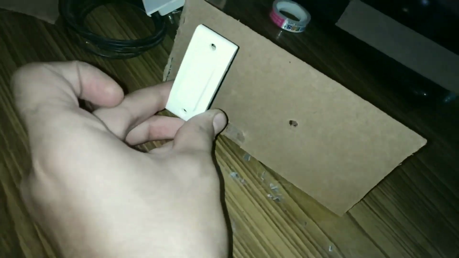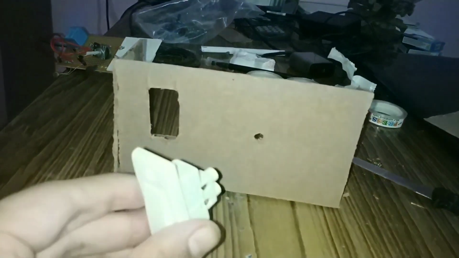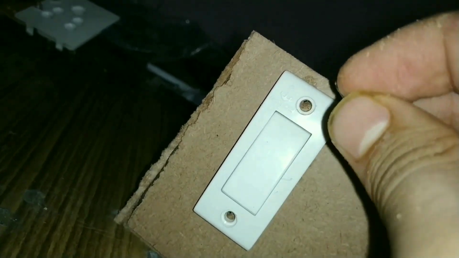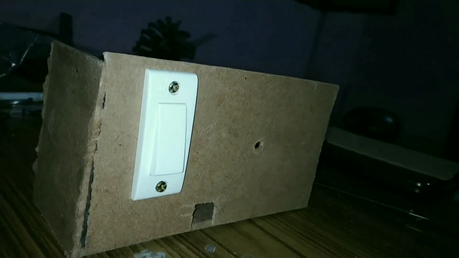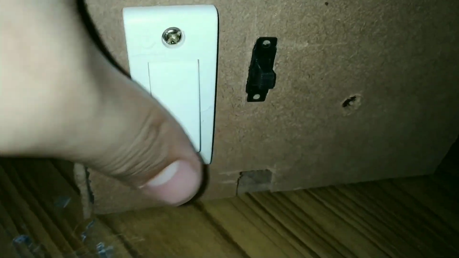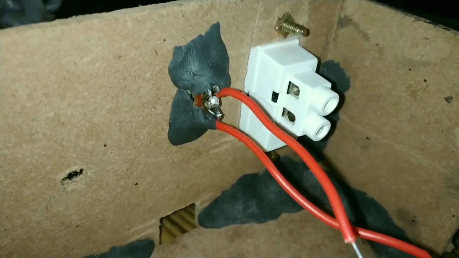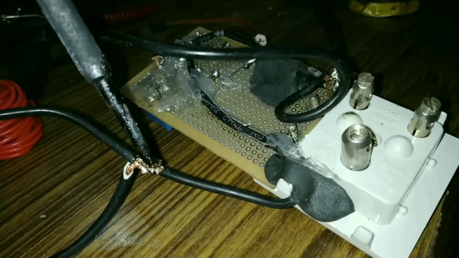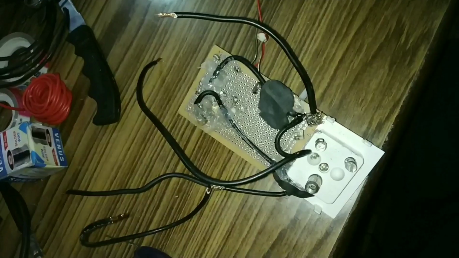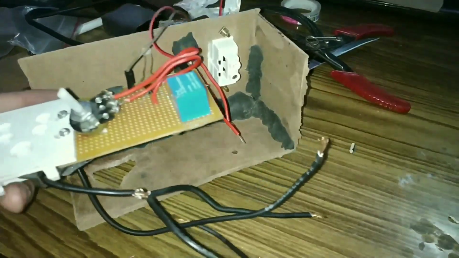Then I cut out a part of the cardboard for switch 2 and fixed the switch using nuts and bolts. Similarly, I placed switch 1 on the box too and fixed it using M seal. Because of the additional circuitry, I had to make a few more connections in the basic circuit and put it inside the half-made box.